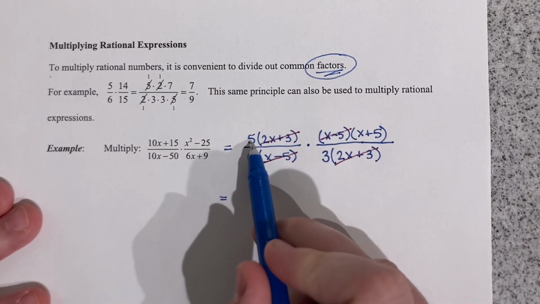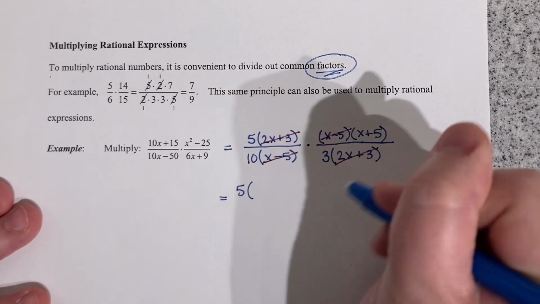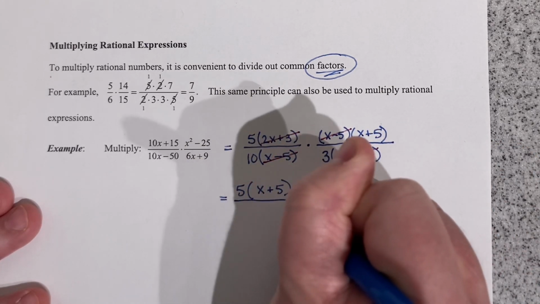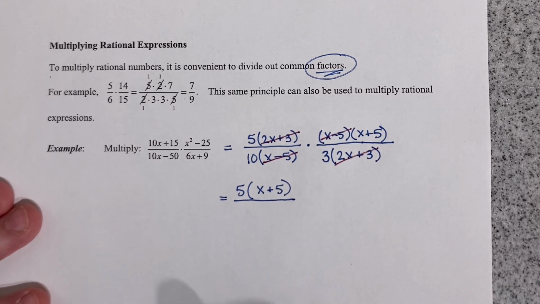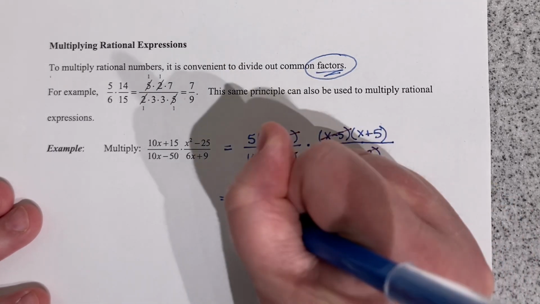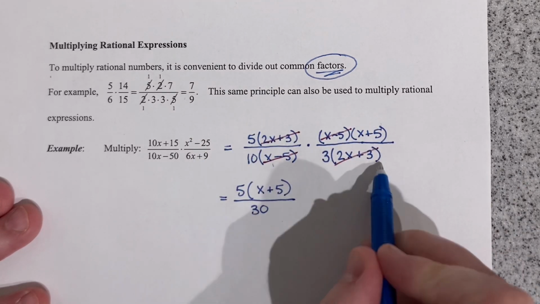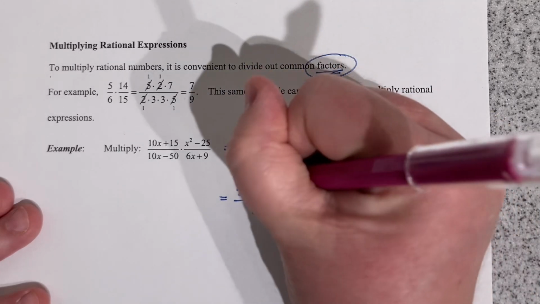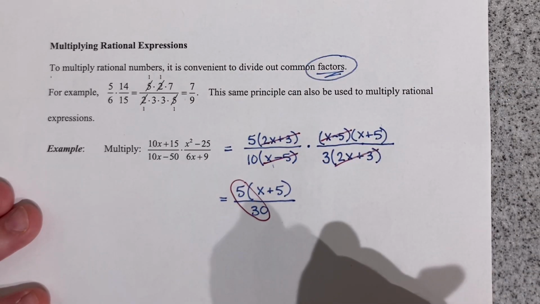So now what's left on the top is 5 and x plus 5. I do not want to multiply out, especially denominators. But I do need to know that 10 times 3 is 30, and that's all that's left in the bottom. The reason I was hesitating earlier is because 5 over 30 also reduces.